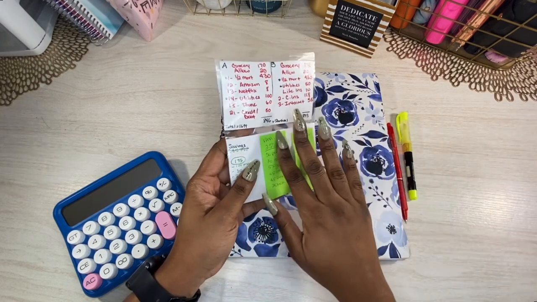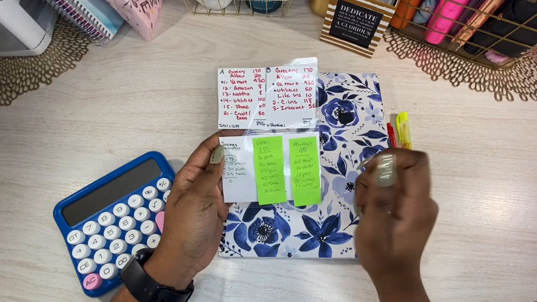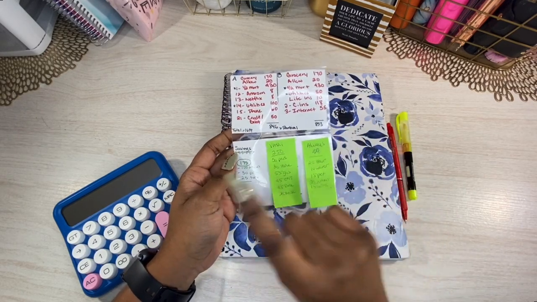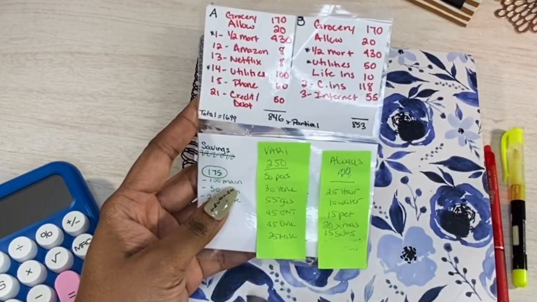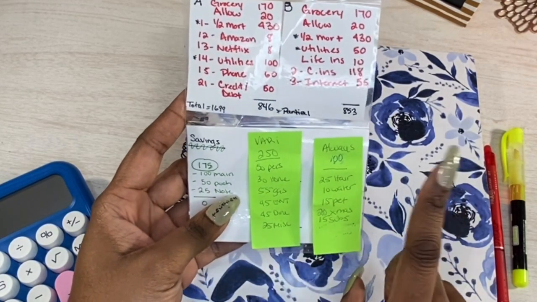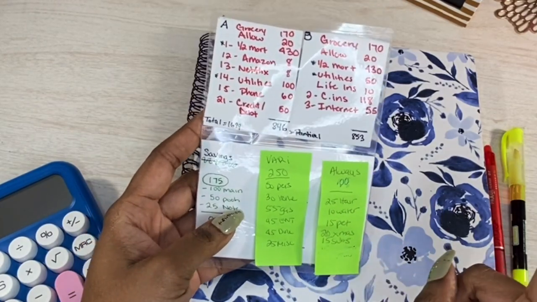I've been looking at this cheat sheet forever. I've shown this on my channel, and I use this all the time. Basically, this is just a cheat sheet that shows me all of my fixed expenses, and where I primarily want my variable expenses to go, which are these things here that I use: personal, gas, home, entertainment, etc. And then my always fund is just like a little savings that I have here in cash.